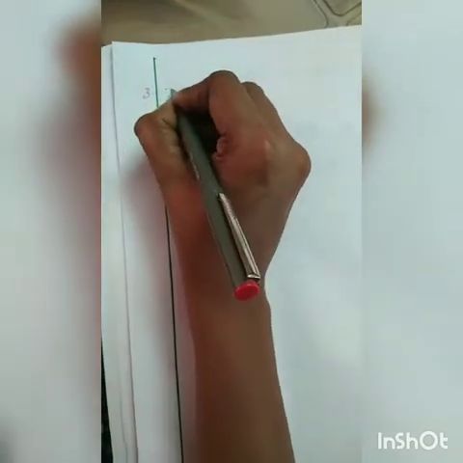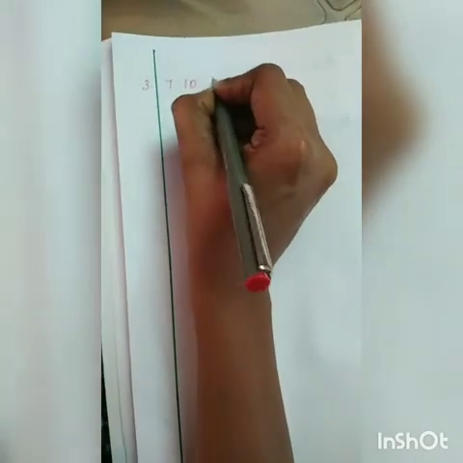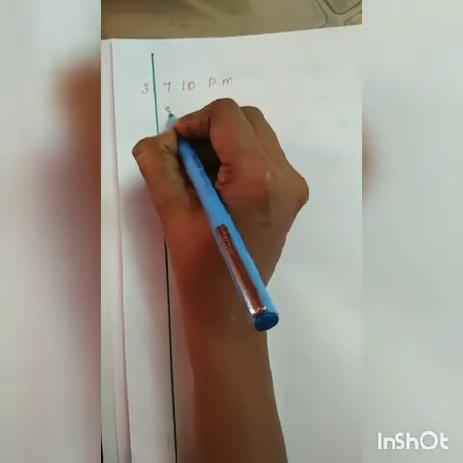Then third problem: 7:10 p.m. Write the solution.